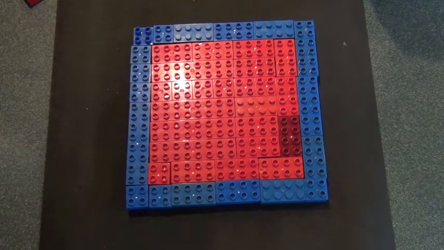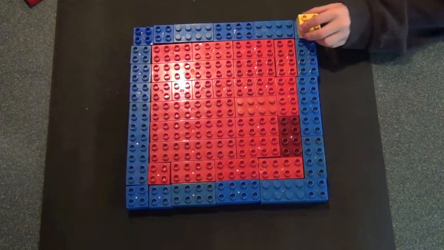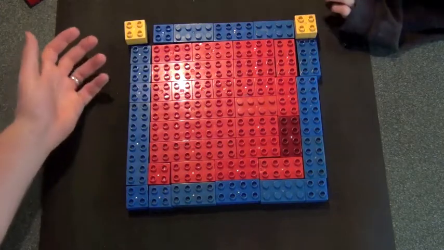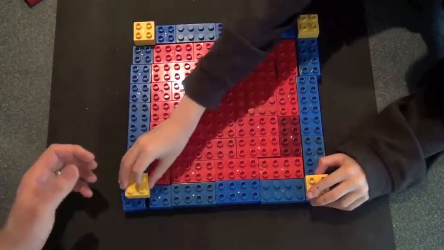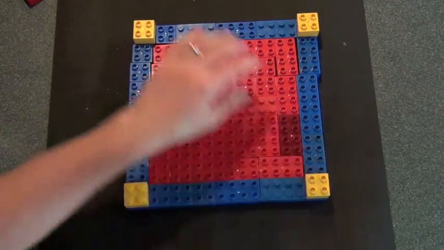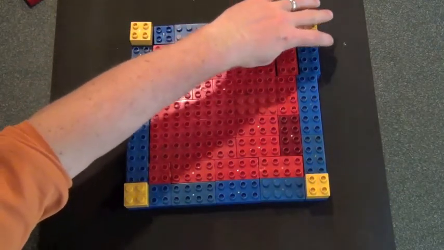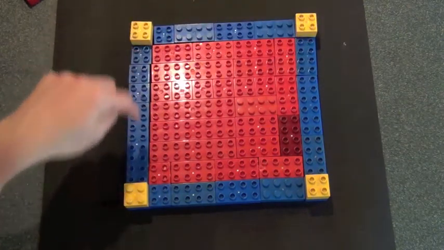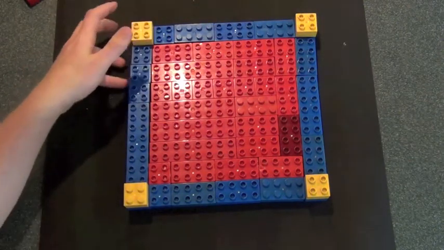Now the area of the blue part might be tricky. Sneaky. Are there any special parts of the blue part? Well, there's the corners. Let's make the corners a little bit more highlighted so people can see them. You want to use the yellows? Good idea. So the corners are special. What's the area of each corner piece? It's 1. It just takes one 2x1 block.